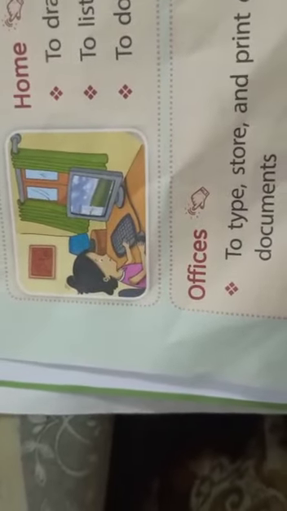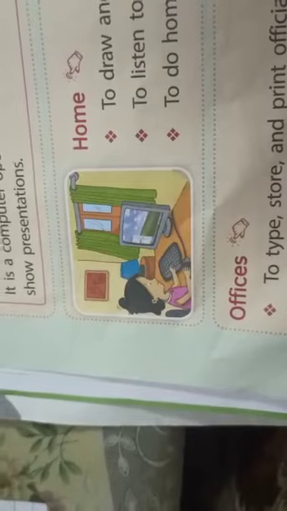Now, at homes, how is the computer useful in your homes? Yes, a computer is very useful in your homes. How? You can use computers to draw, to play games, to listen to music. You can watch movies on it. You can also solve your projects. You can also do homework. You can do a number of tasks at your homes with the help of computers.